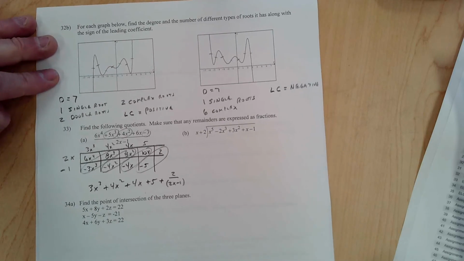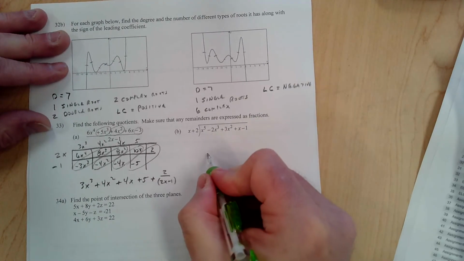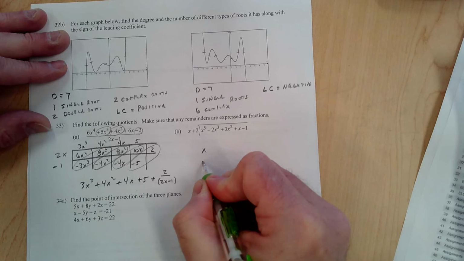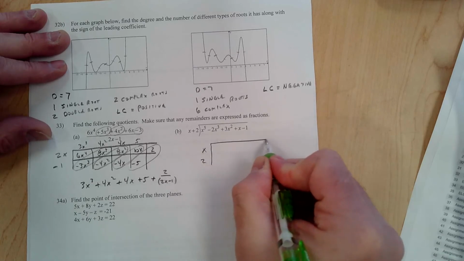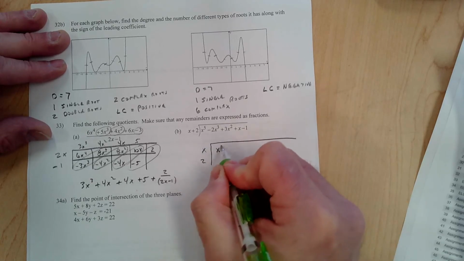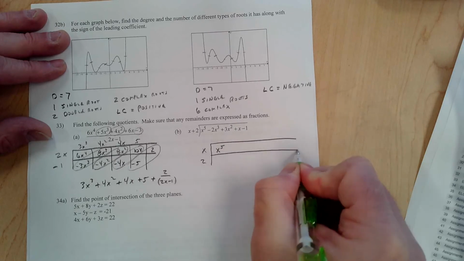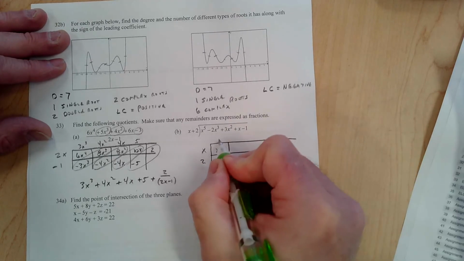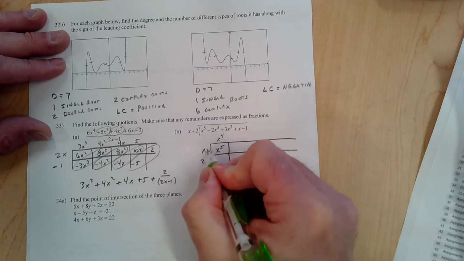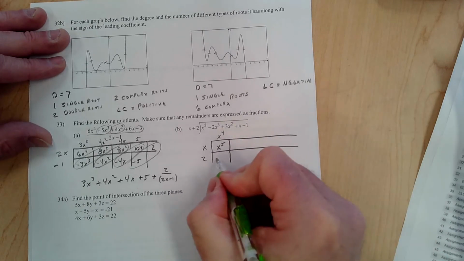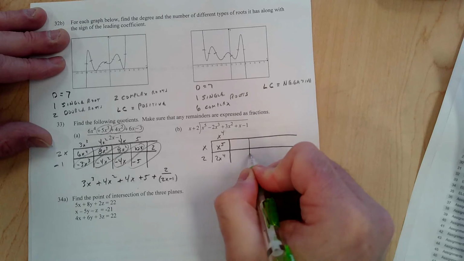Okay. B, x minus 2 or x plus 2 down the side. First term is x to the 5th power inside the top left box, and we begin. This would have to be x to the 4th power. Those two multiplied together is x to the 5th. X to the 4th times 2 is 2x to the 4th.